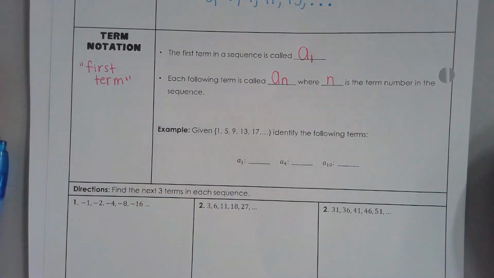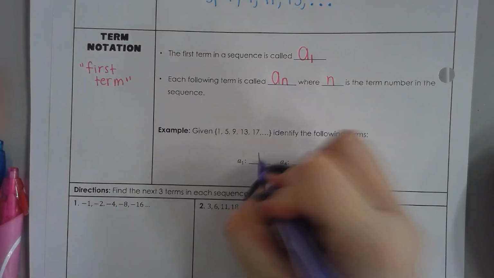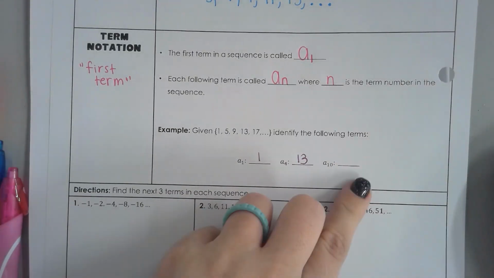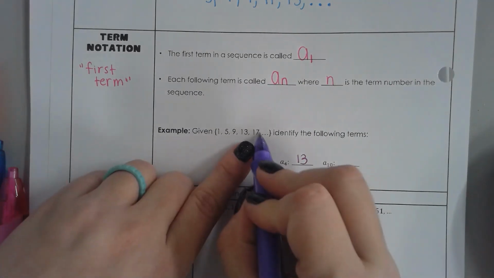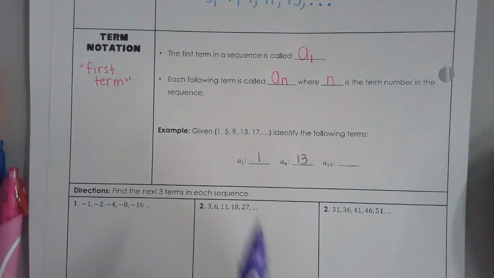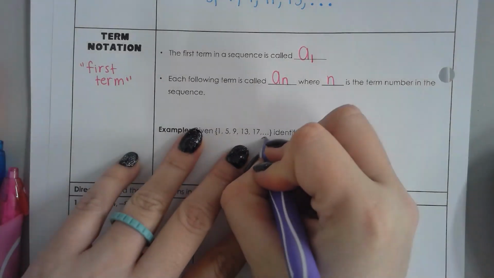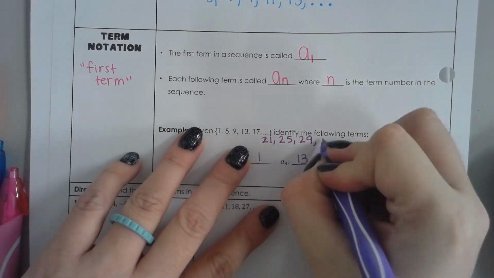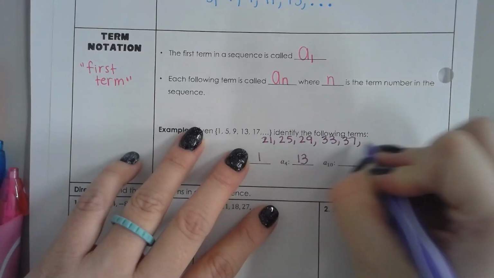What is a1? 1. What is a4? 13. What about a10? What I would do is keep writing out some numbers. What's my pattern? Up by 4. So 21, 25, 29, 33, 37.